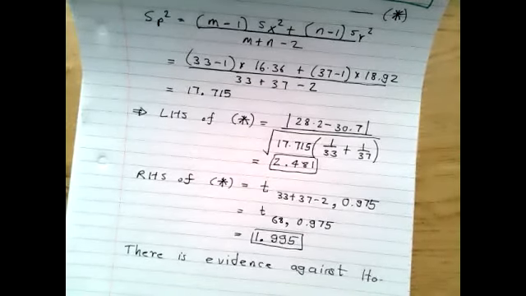For the second part, the population variances were unknown but equal, so we used another rejection rule. These are all from the formulas that we learned two weeks ago. Any questions, please?